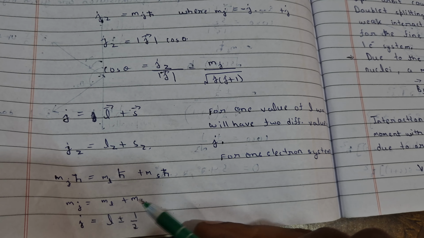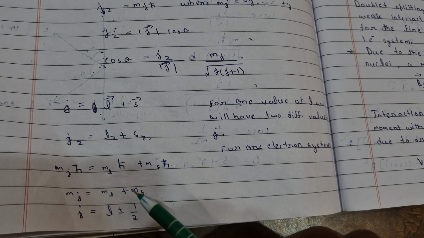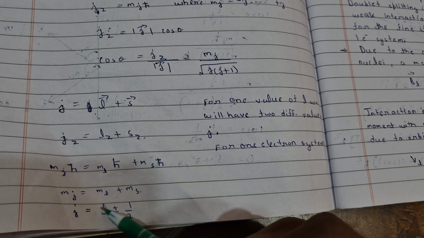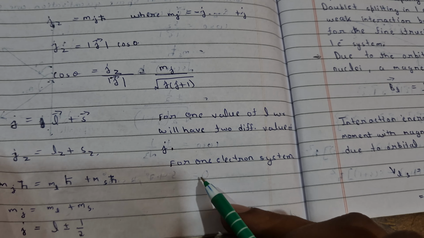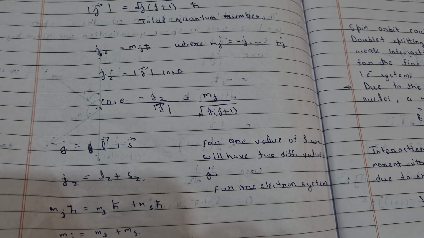So mj is ml plus ms, so j will be l plus, means ms is nothing but plus minus half. So for the z component only you are getting two components, so that's why for a single value of l you will get two different values of j. So for one value of l we will have two different values of j for a one electron system. So that's how we explain the splitting of the lines.